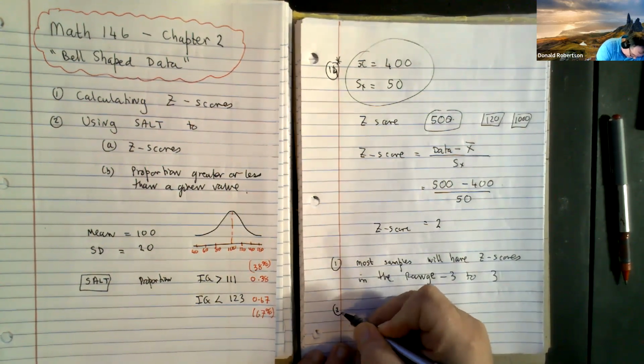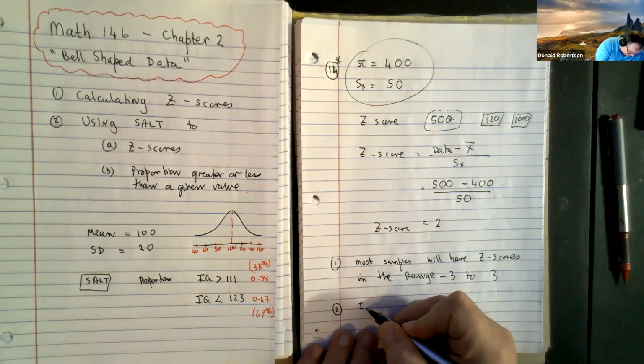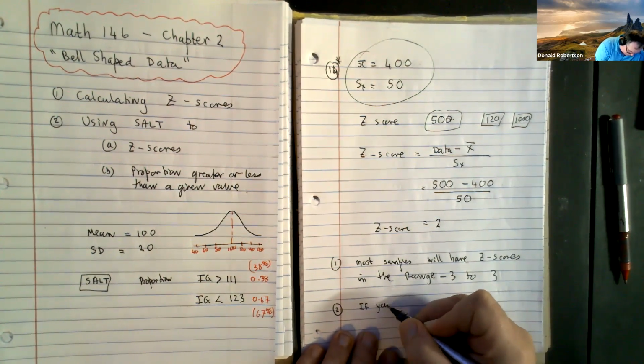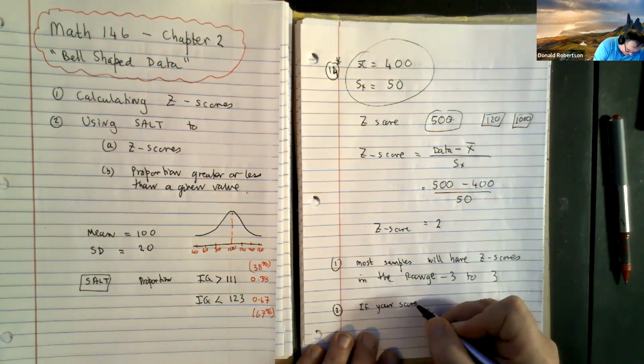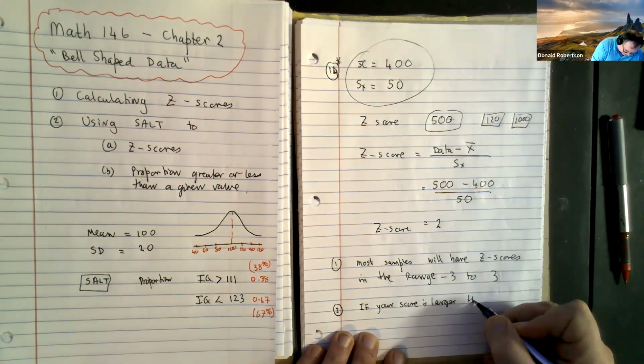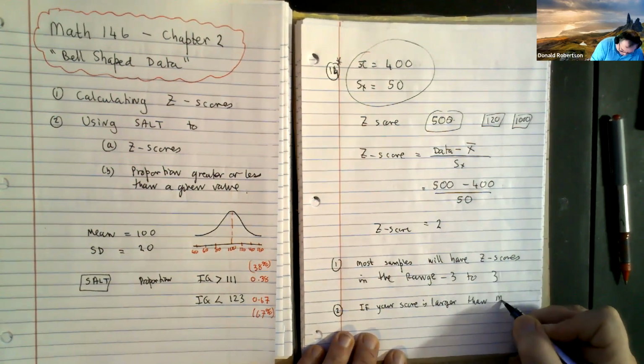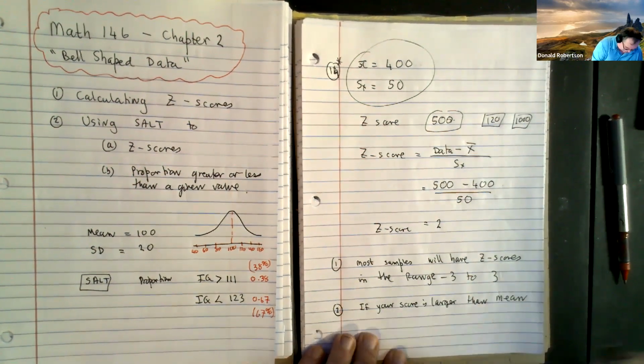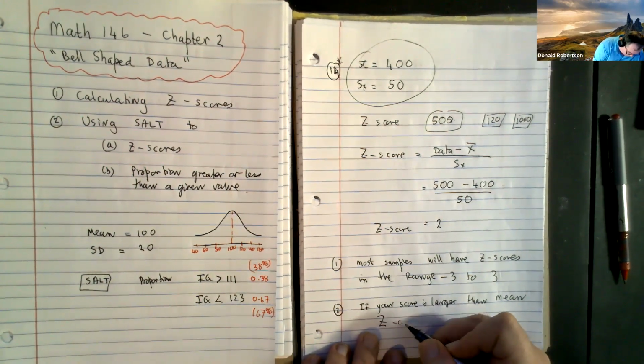Second truism is, if your score is larger than the mean, right? So if your age is larger than the average age, then the z-score will be positive.